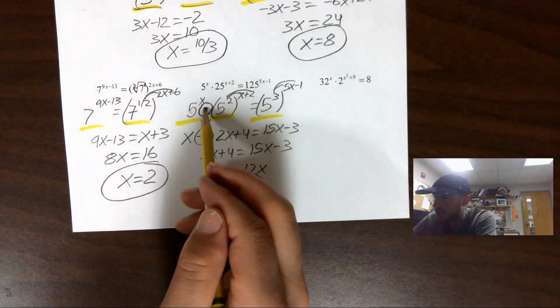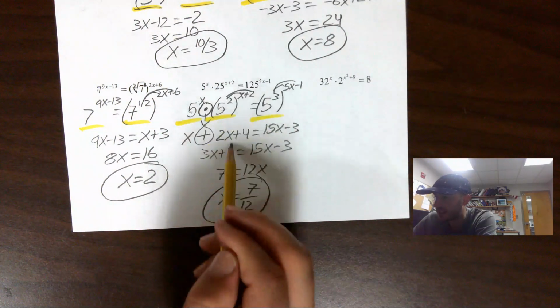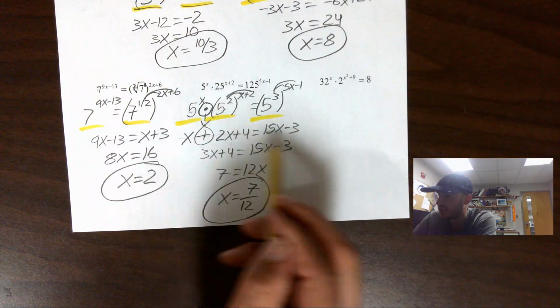So pick a base that works for all of them. When you're multiplying, you add exponents. So when we drop things down, I turn that into a plus sign. Then I just solve from there.